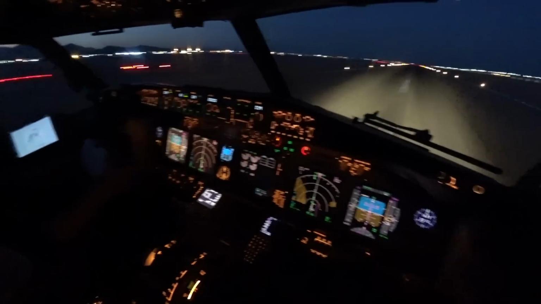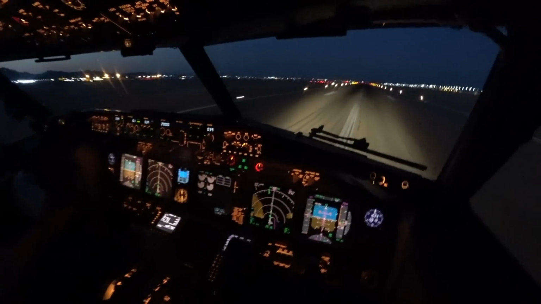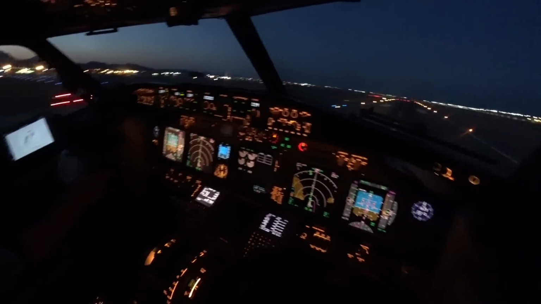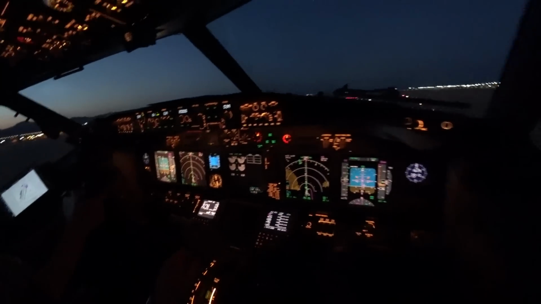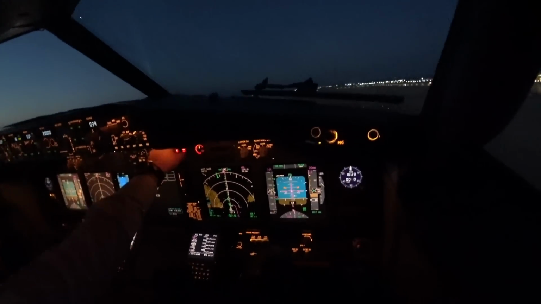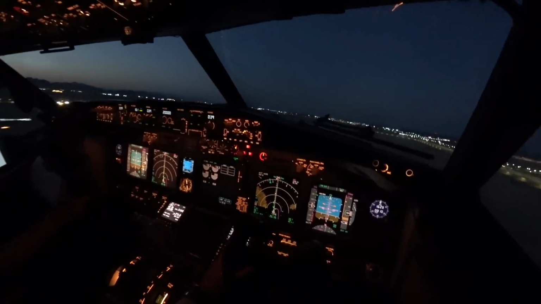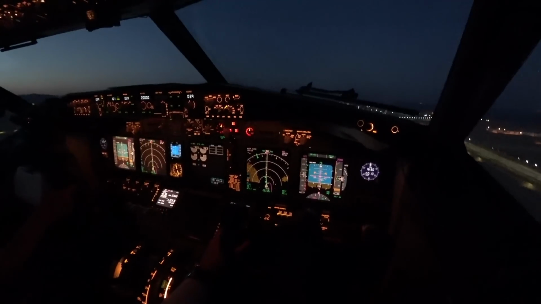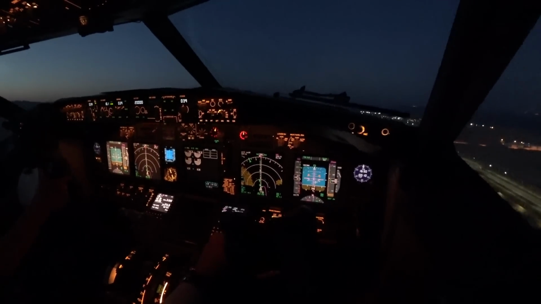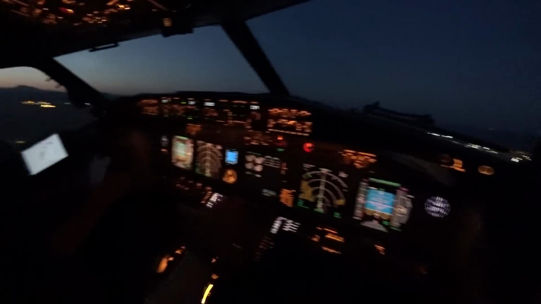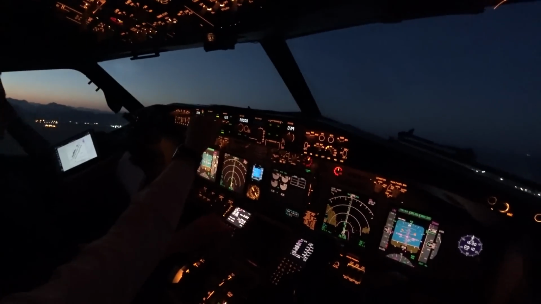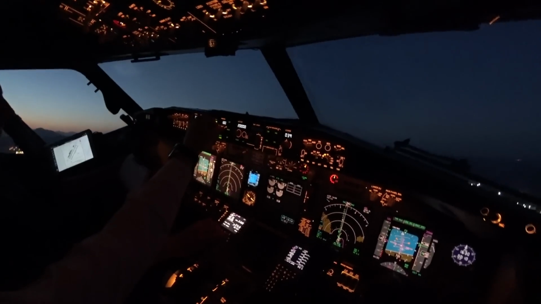V1. Rotate. Positive rate. Right, 400 feet. Heading select, Bravo 180.